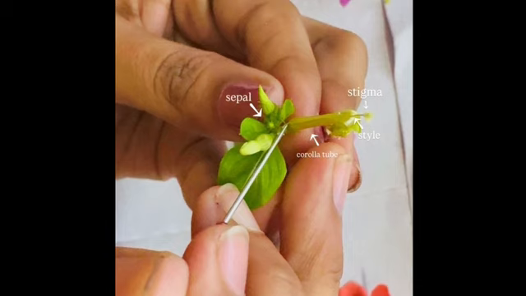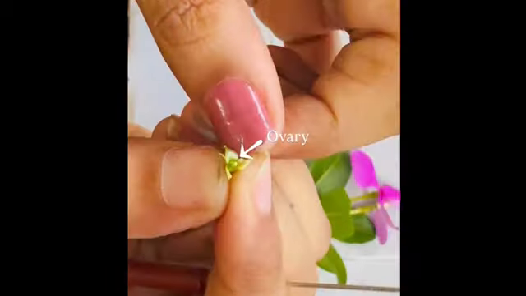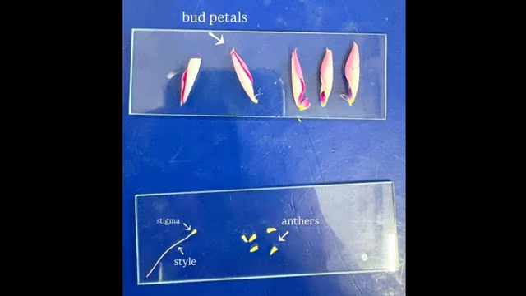The next image shows the ovary being separated carefully to observe the internal parts. Finally, in the last image, you can see the dissected parts: bud, petals, stigma, style and anthers, all neatly arranged on the slide for observation.